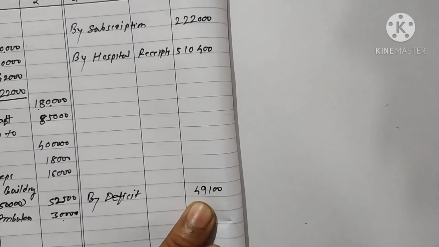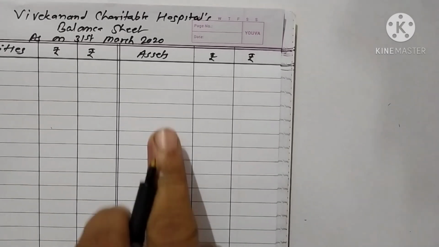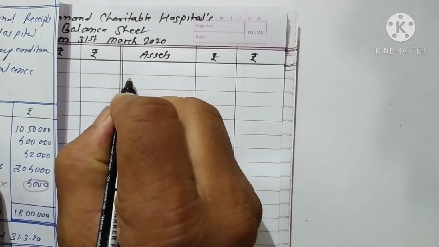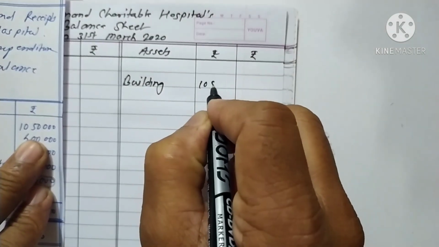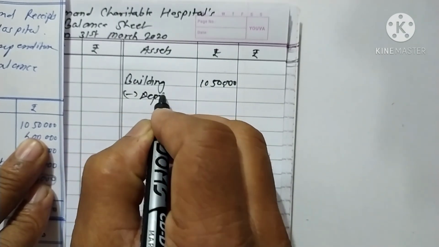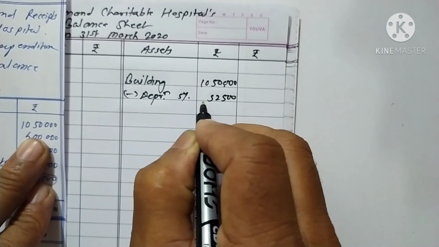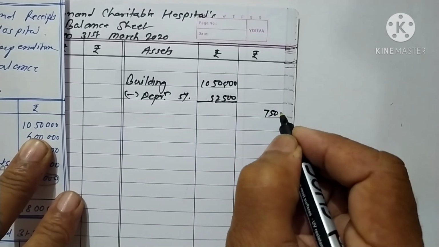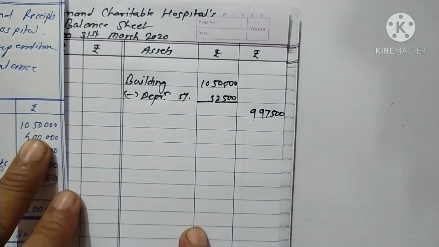It is to be deducted from the capital fund on the liability side. Now we first write the asset side. Building is an asset. We write on the first line, building, rupees 10,50,000. We have to subtract depreciation at 5%, 52,500, which comes to 9,97,500.